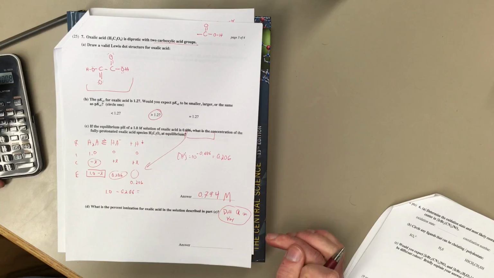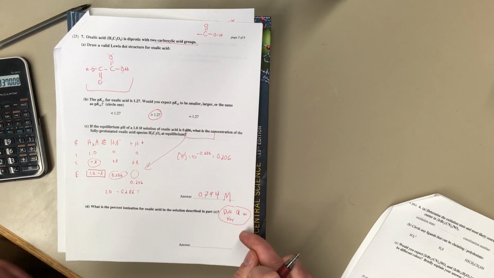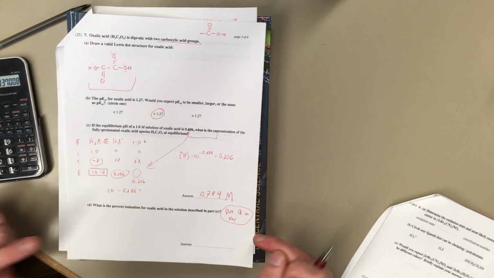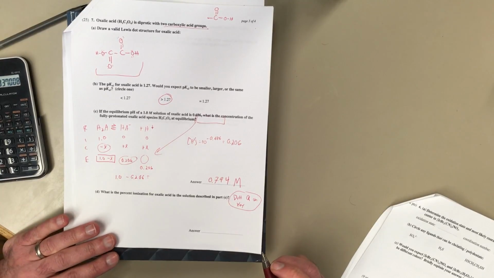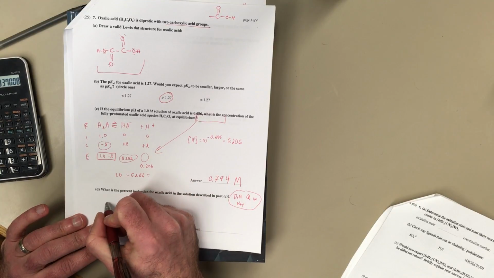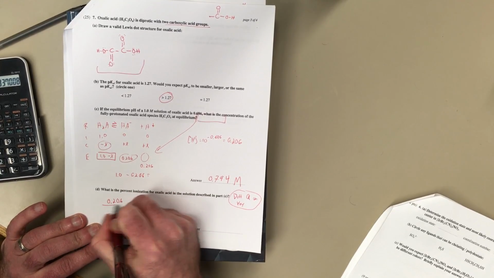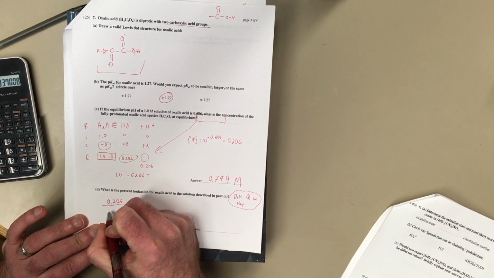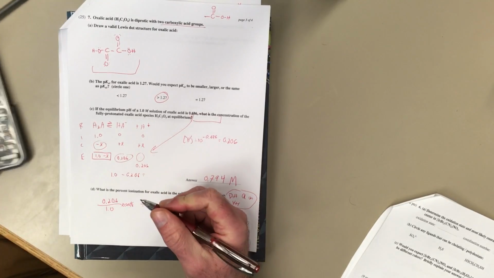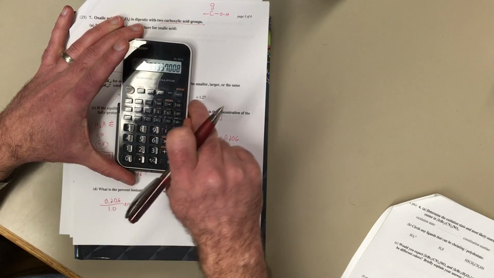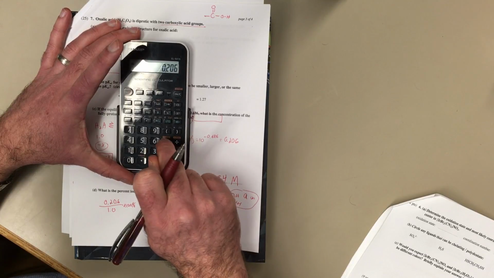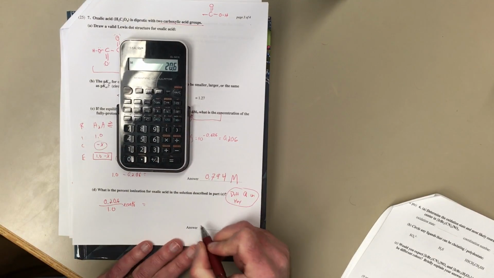Okay, so we ran into this when looking at exam 1. The question that's asked in the key is different than the one I have here, so I'll just answer the one here since it's in front of me. What is the percent ionization described in part C? This one is quite simple. It is the x value, 0.206, divided by the original concentration of the weak acid, 1.0, times 100%. You just type that into the calculator, 0.206, and this is probably pretty easy to do without a calculator, times 100, and we see it's 20.6%.